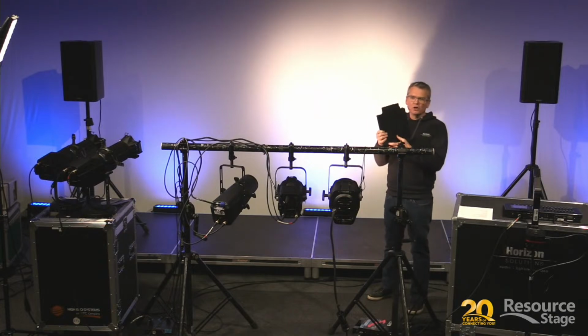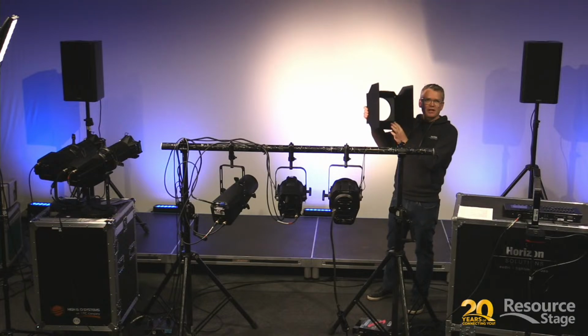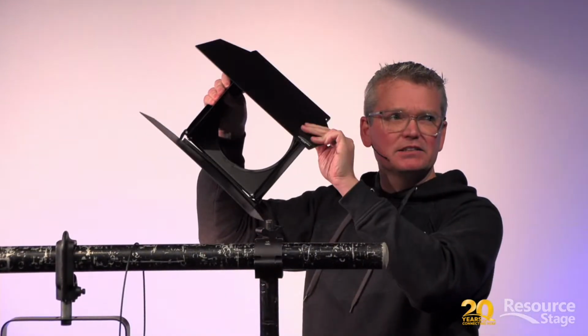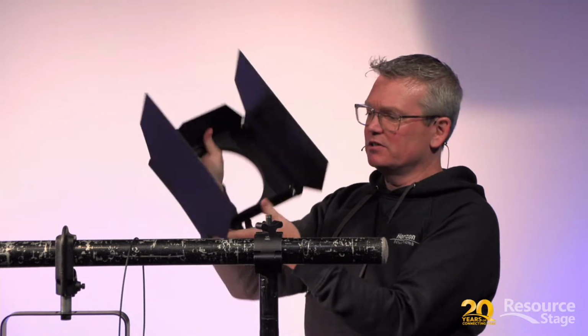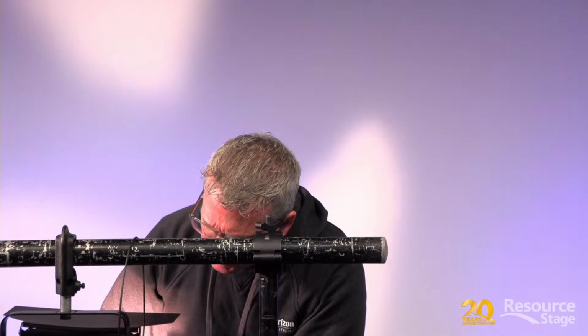This is a barn door. A barn door is intended to allow you to shape the light. So this barn door here has 4 different flags on it. You can see, and I can adjust each of these flags. I'm going to slide this onto the front of the fixture.